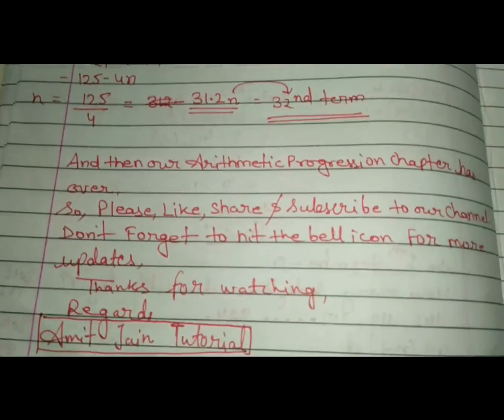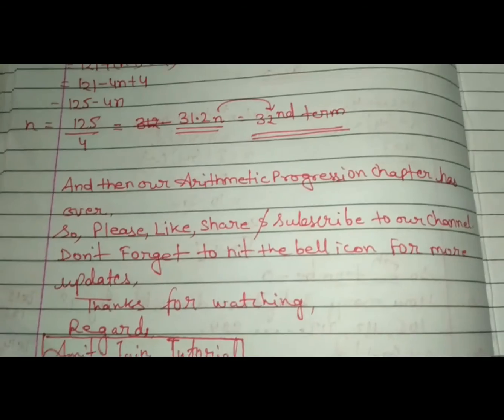And by that we have completed our chapter, the arithmetic progression.